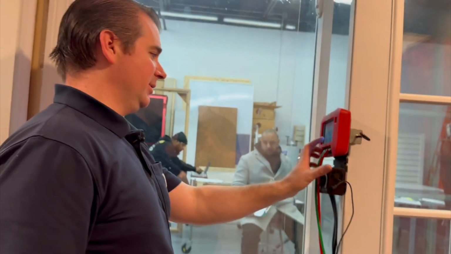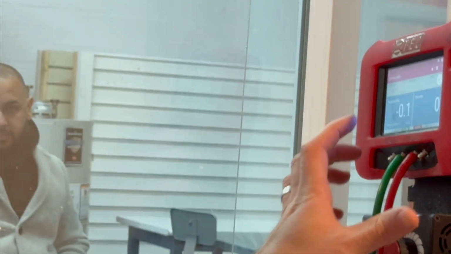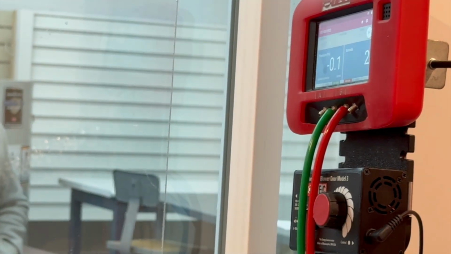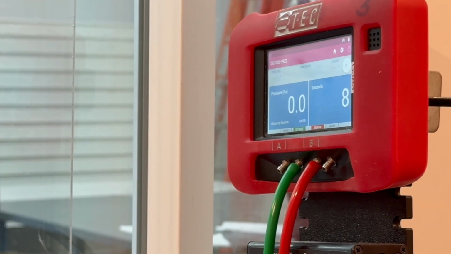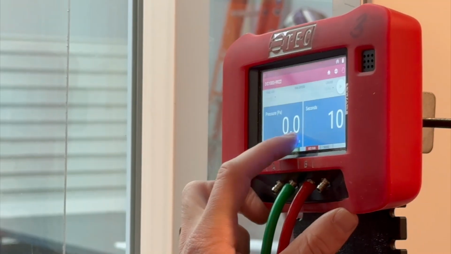All right, we're gonna set our baseline reading. Out in the field, if it's a windy day, maybe we'll wait up to 30 seconds to get our baseline reading. Since this is just a testing environment, we'll just say it's been 30 seconds. Hit enter.